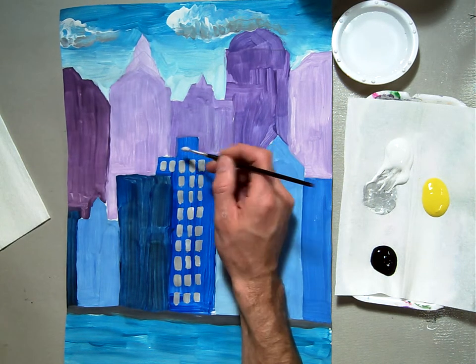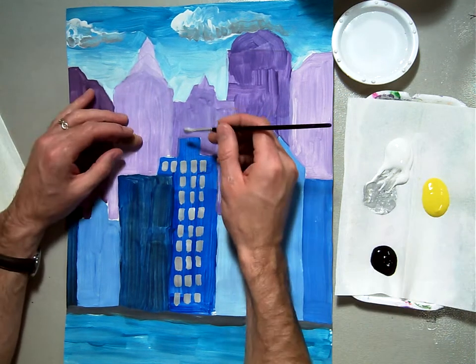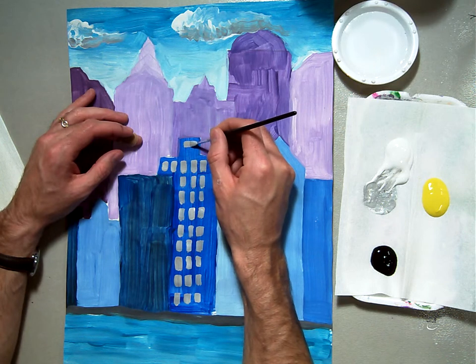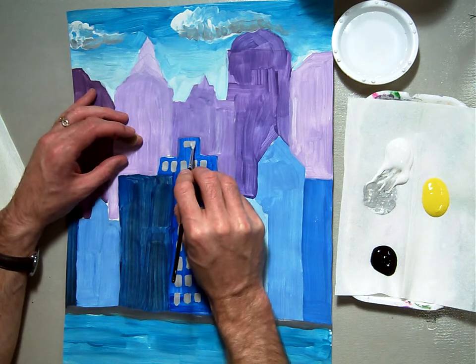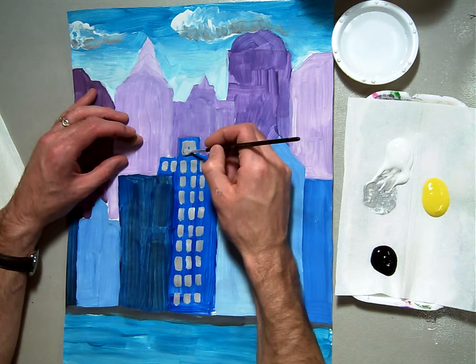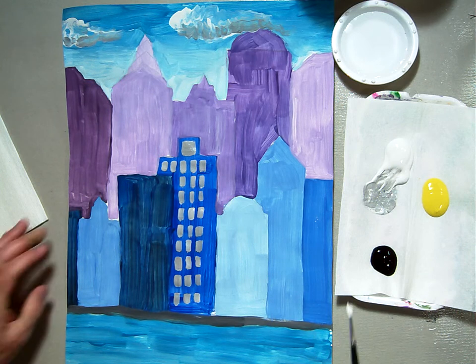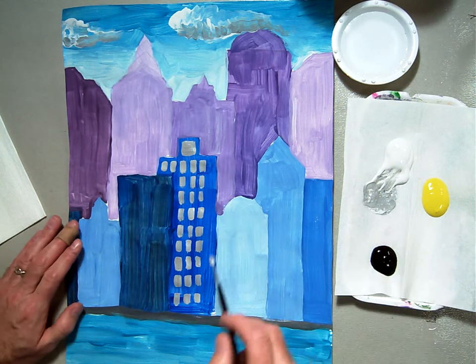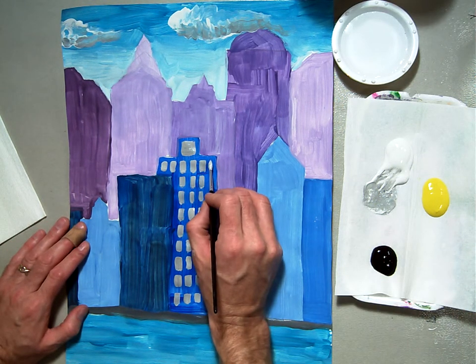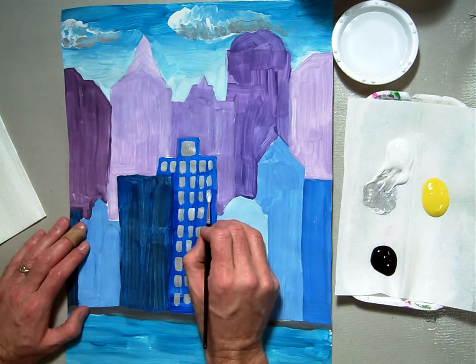I could put 2 windows there, like these 2, or I could have one big window because it's the penthouse suite. So you're going to have to make some decisions about what you want, where you want it, and how big or small things are going to be.